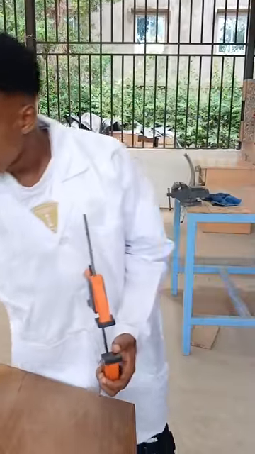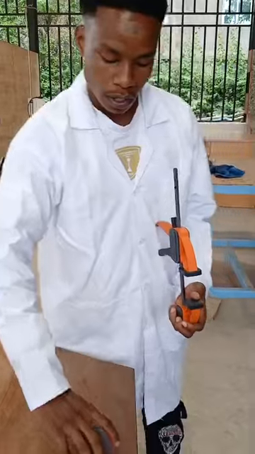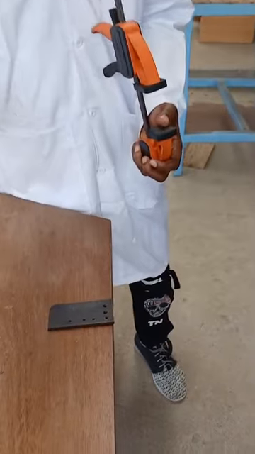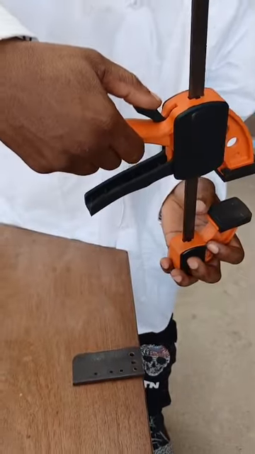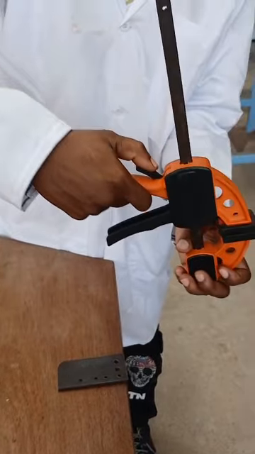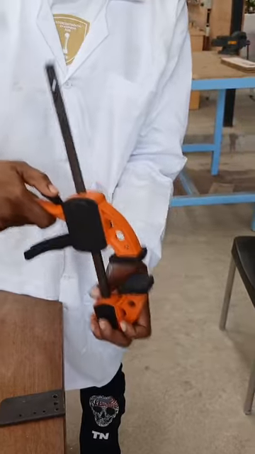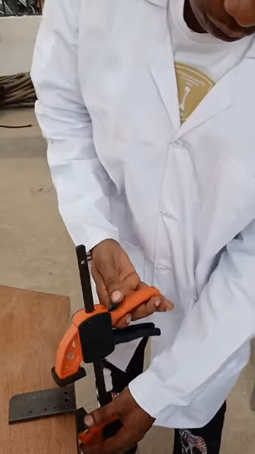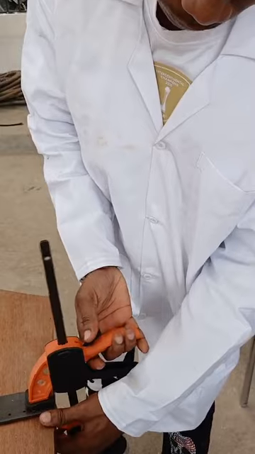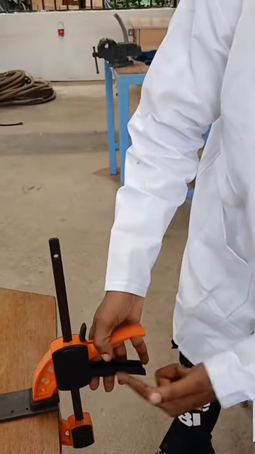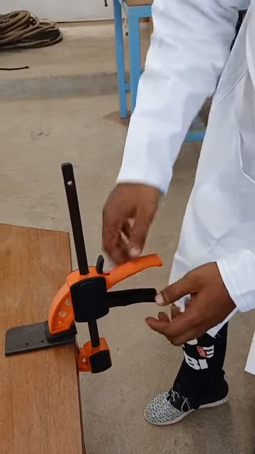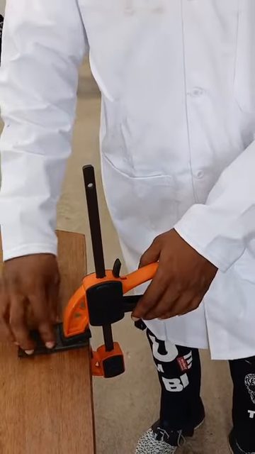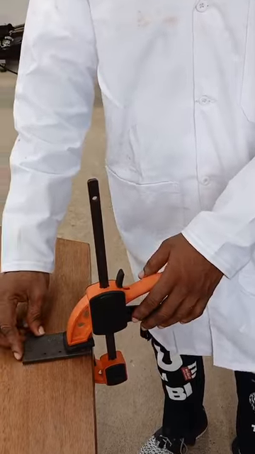For example, this workpiece here, when you want to hold it on any surface, you press this here, then you can adjust the distance you want. You can hold this tool like this, then compress this here, to ensure the metal is compressed and cannot move.